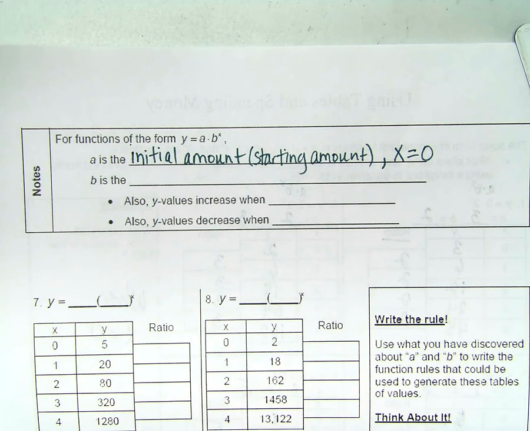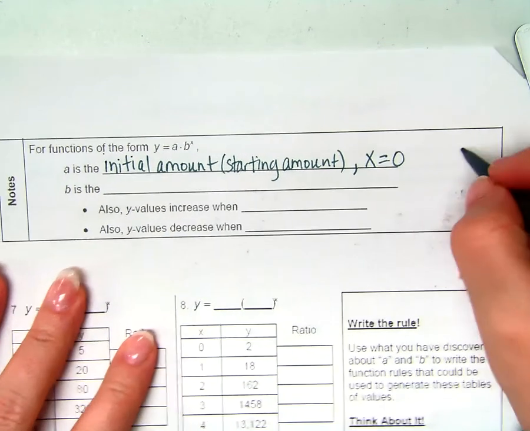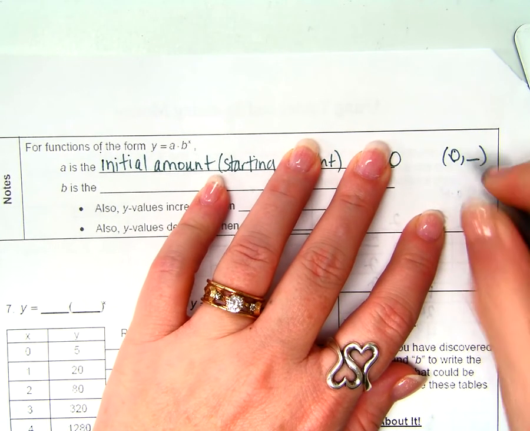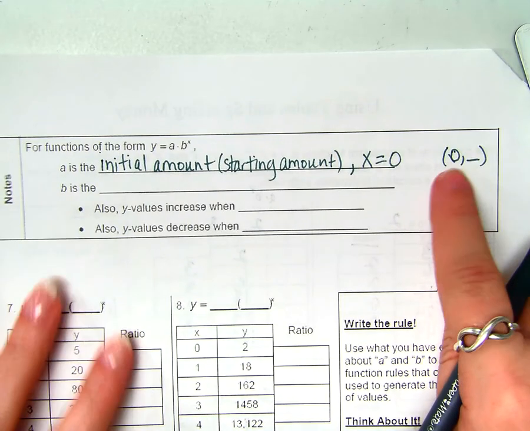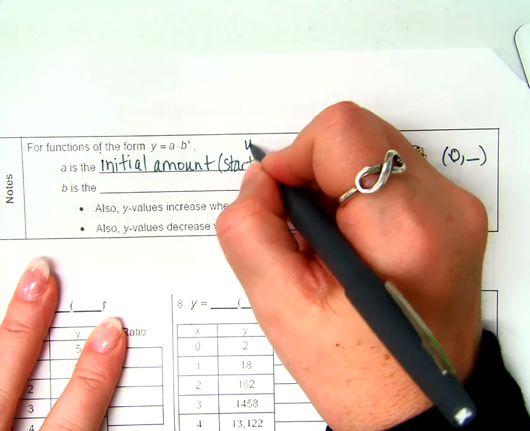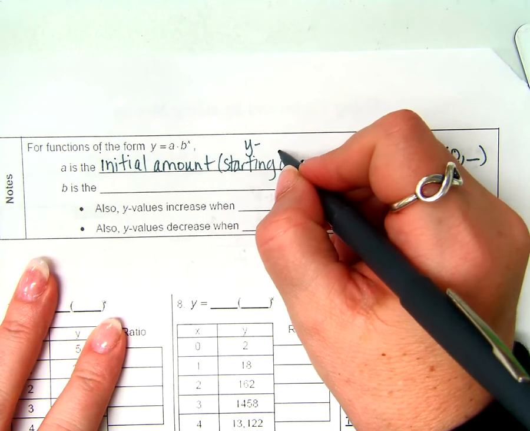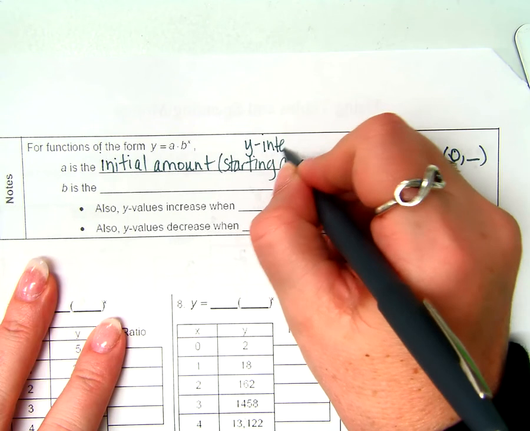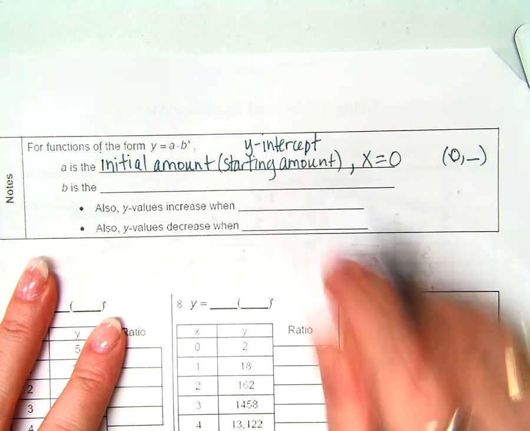What is that called? So it looks like this. X is 0 and something. 0, something. What is that called? Isn't that called the y-intercept?